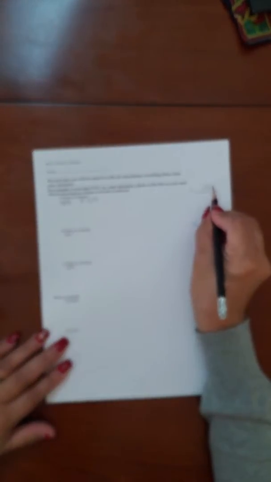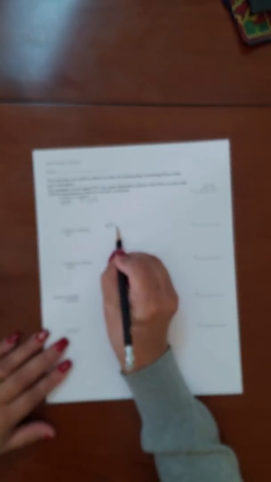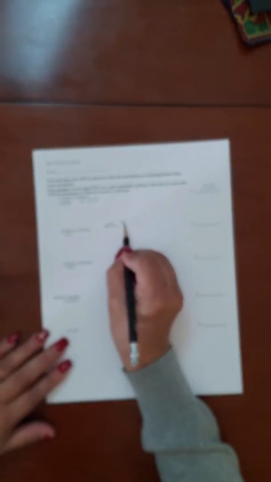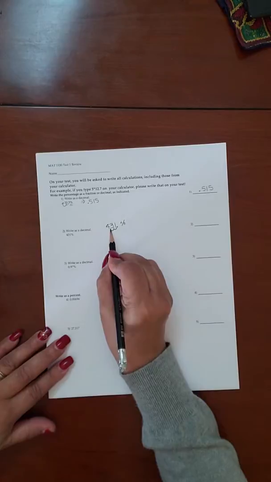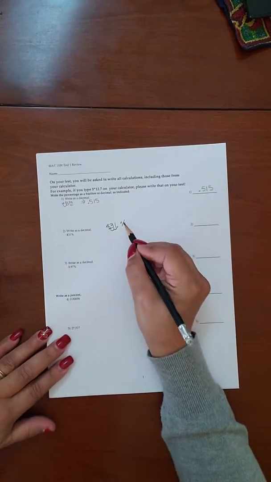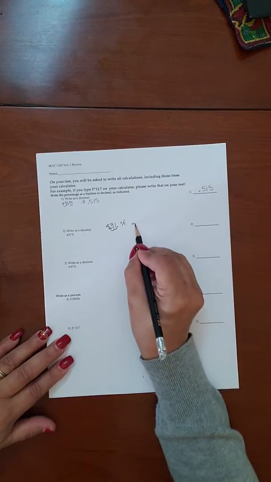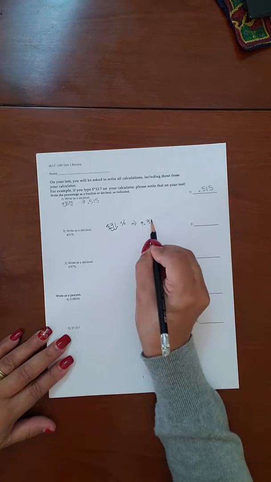Okay, next problem, number 2. Write this as a decimal. When you do not see a decimal, it is said to be all the way at the end. So to make this into a decimal, you're going to have to do just what we did in problem number 1. Move it 2 places to the left. That'll make this percentage go away, resulting in just 4.31.